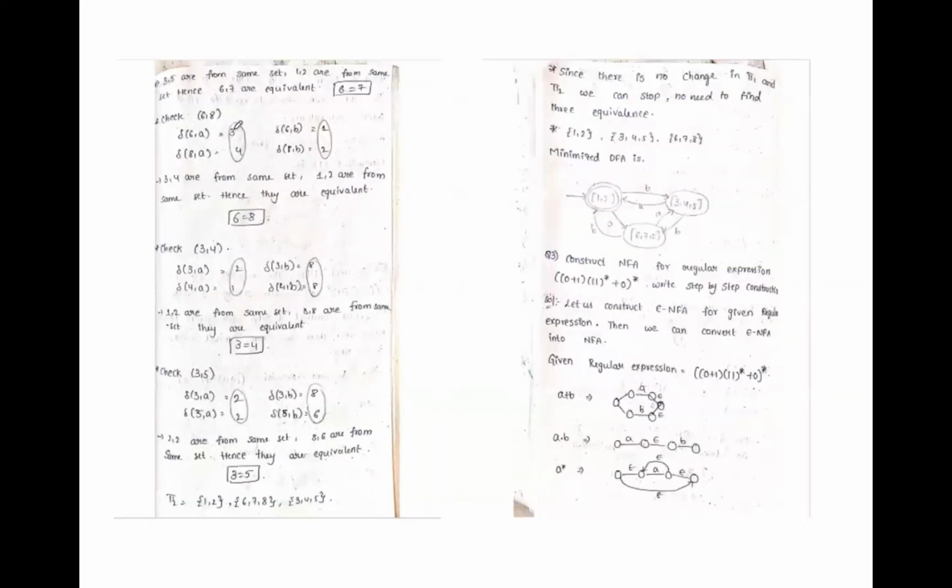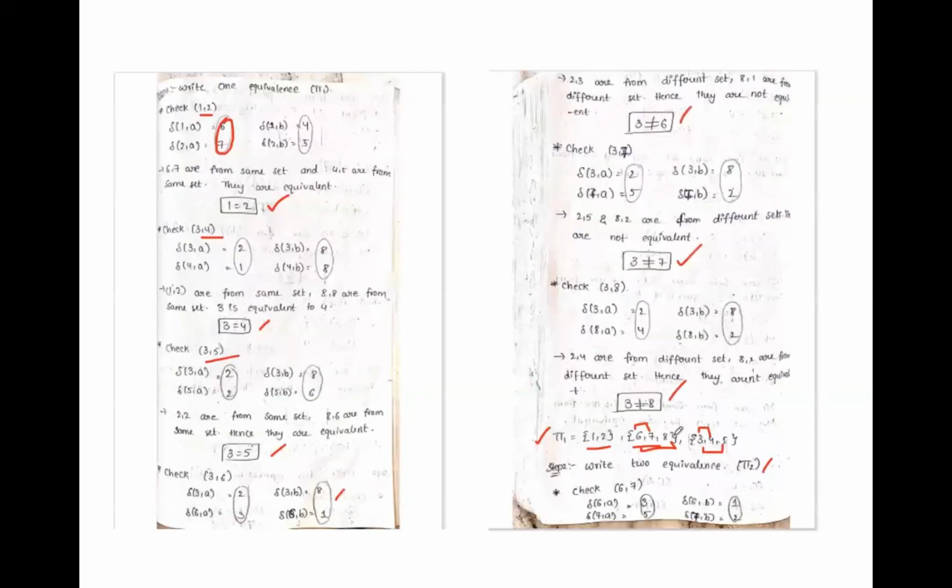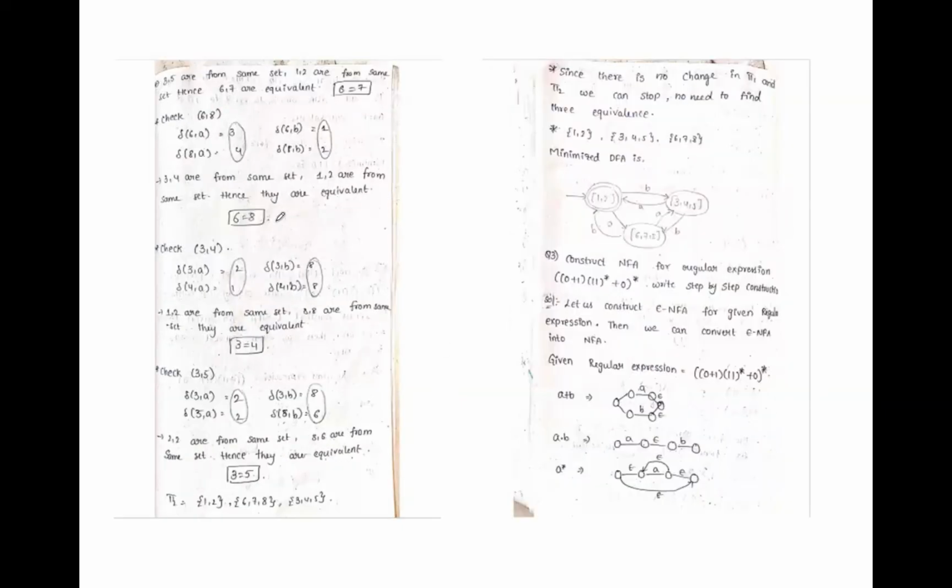Then 6, 8, we got 3, 4, 1, 2. So 3, 4, you can see from pi 1, 3, 4 are present in same set. Whereas 1 and 2, again 1 and 2 are also present in same set. So we can say 6 is equivalent to 8. Now check 3, 4. So these are the values. 2, 1, again 1 and 2 present in same set. 8 and 8, they are identical. So we can say 3 is equivalent to 4.